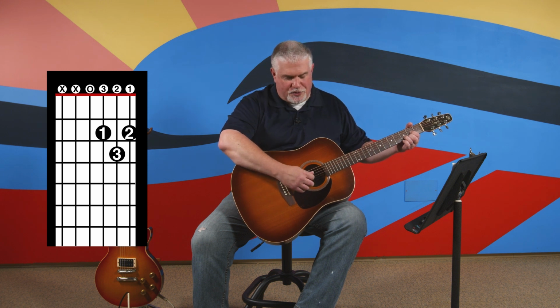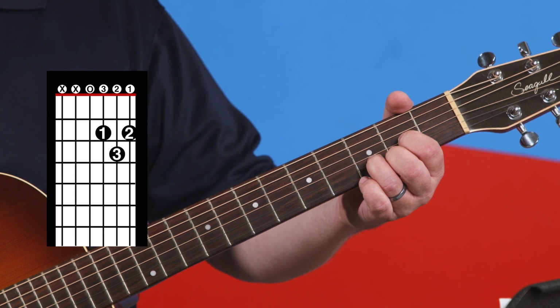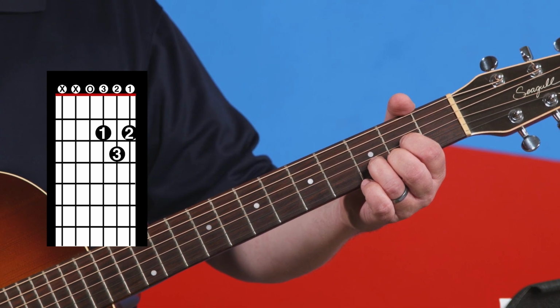We play the fourth string open, and as you see on the chord diagram, those two X's mean that we don't play the fifth and the sixth string, okay? So this is going to be from the fourth string down. Those are the two that we have already learned.